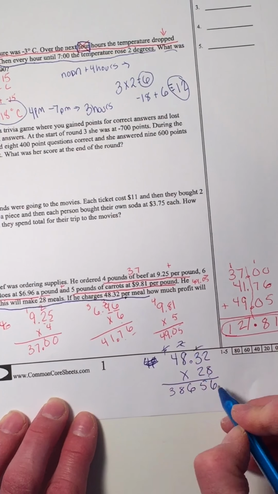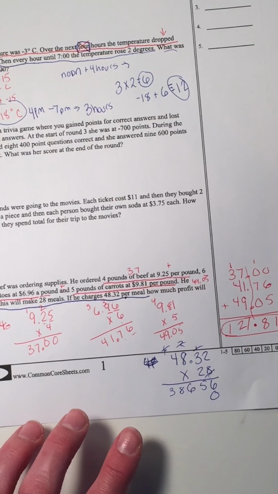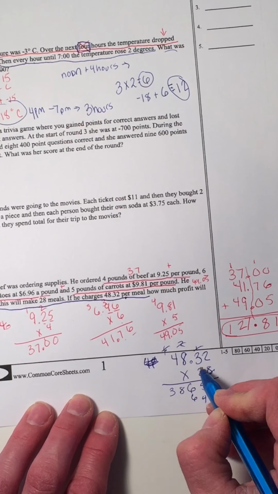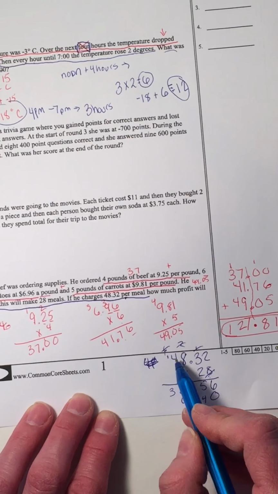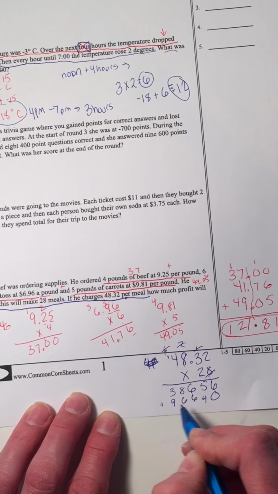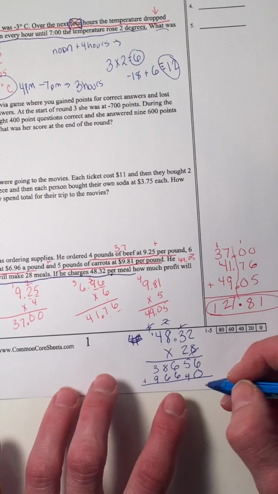Cross out, cross out, cross out, cross out. XO, ready to go. 2 times 2 is 4. 2 times 3 is 6. 2 times 8 is 16. Carry the 1. 2 times 4 is 8 plus 1 is 9. Oop, should have left myself a little bit more room here. That's okay. I think I can make it work.